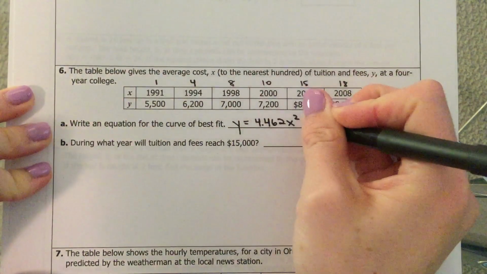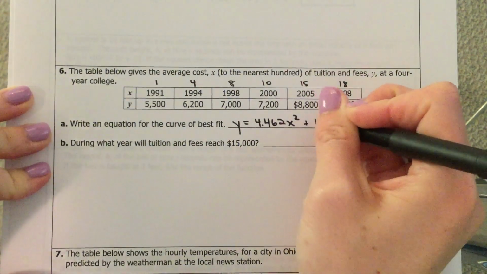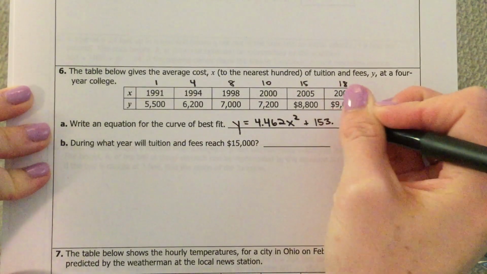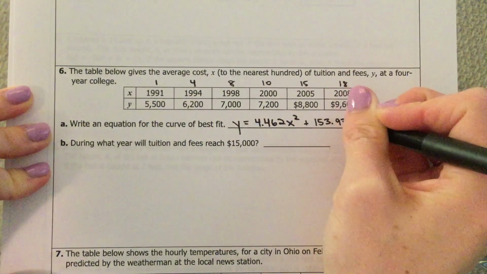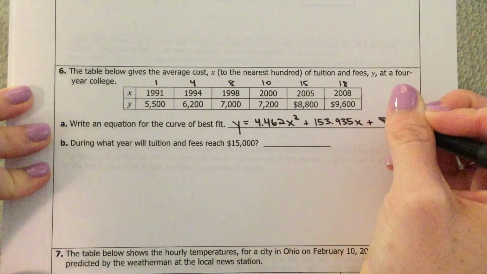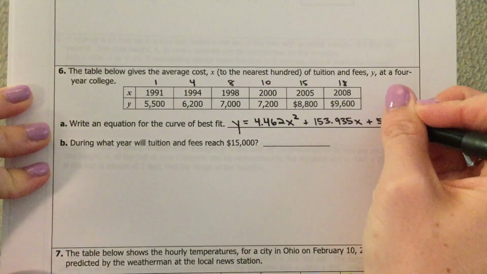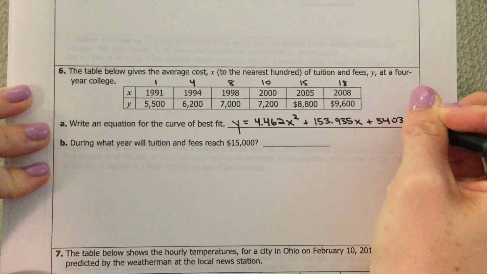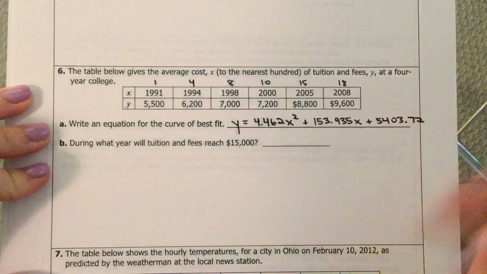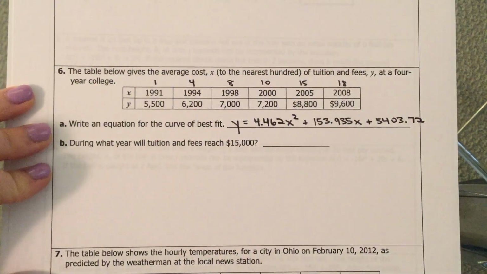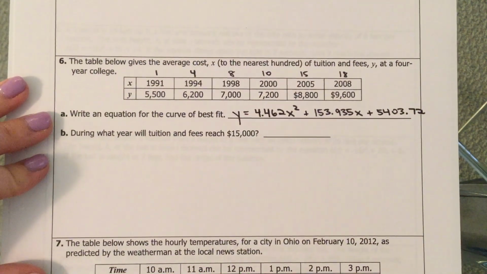And then we have plus b was 153.935 x plus, and then c was 5403.72. All right, so that is the equation that we're using for our quadratic regression.